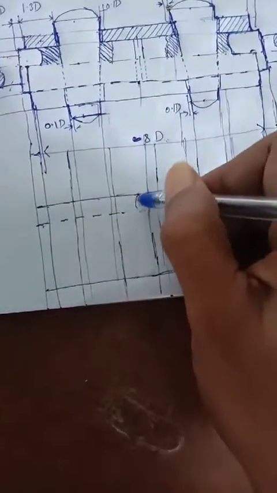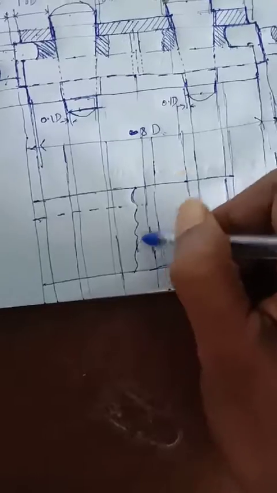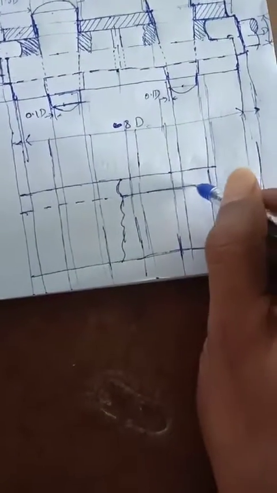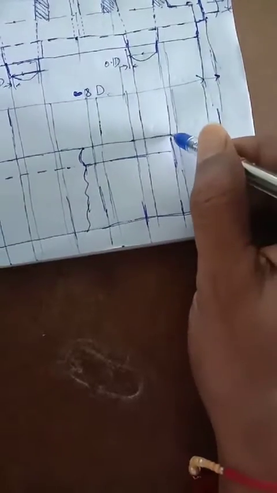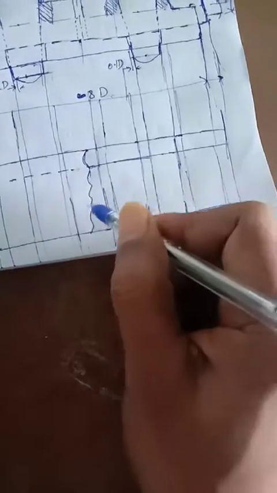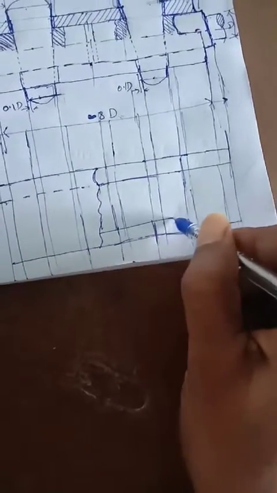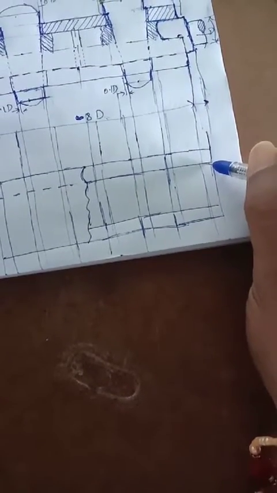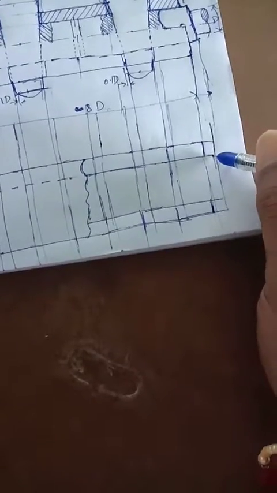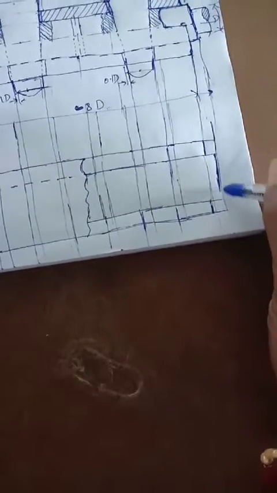This is a half cross-sectional cut, so I am showing it like this. This is the end, and now showing like this. So this is the point here. Now what I highlighted, you just follow that.